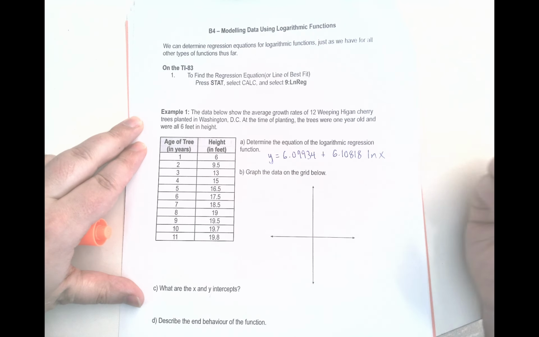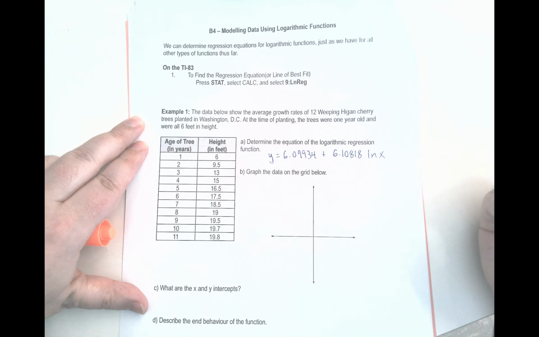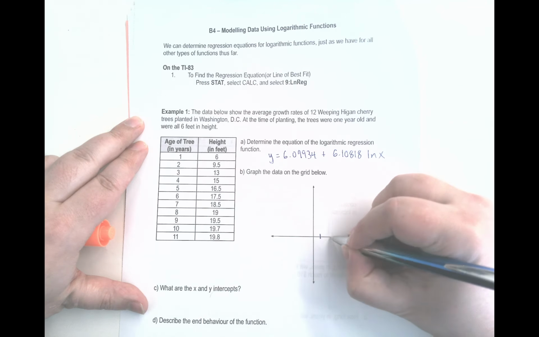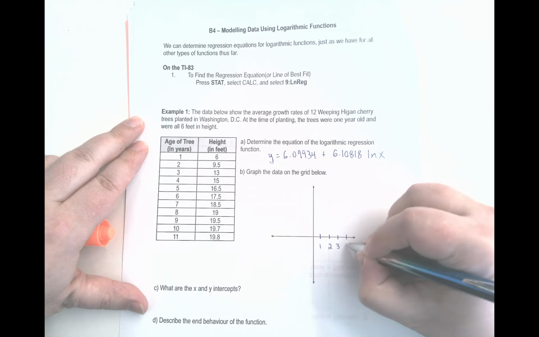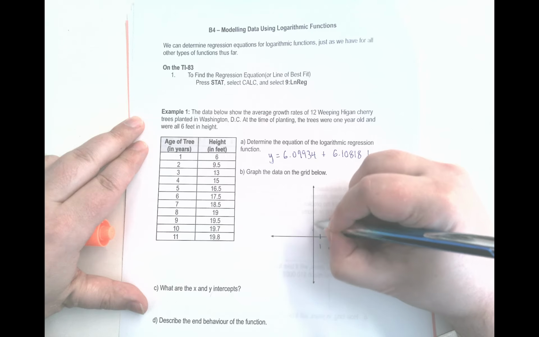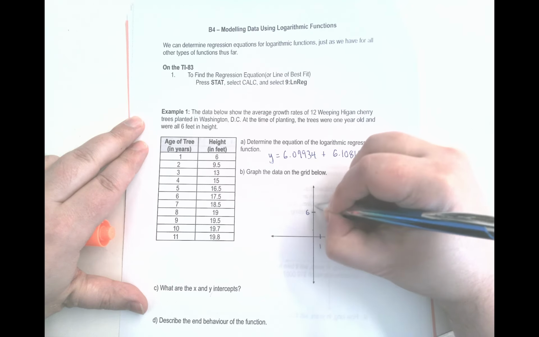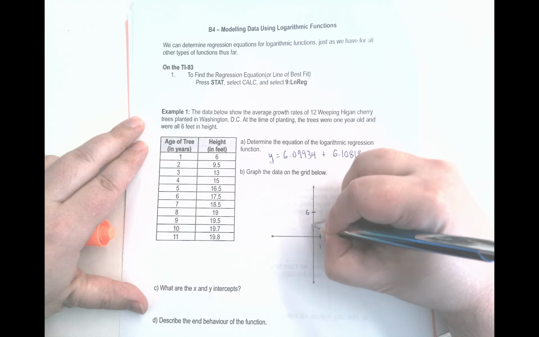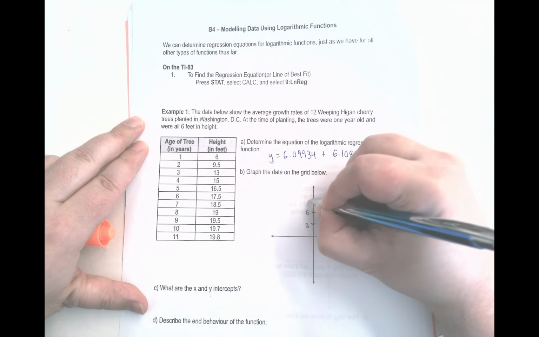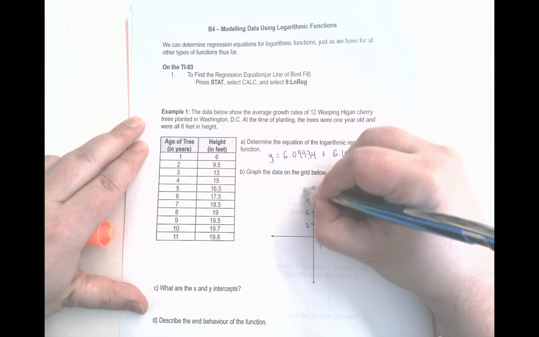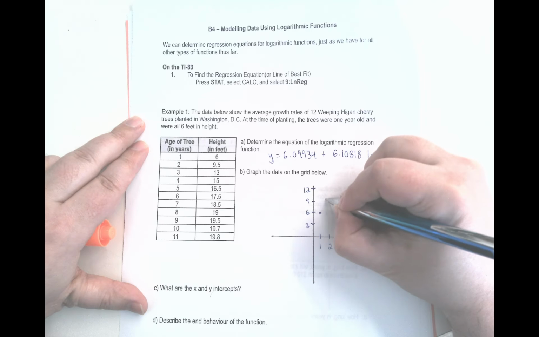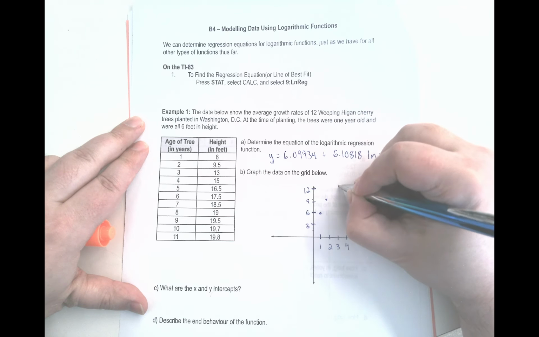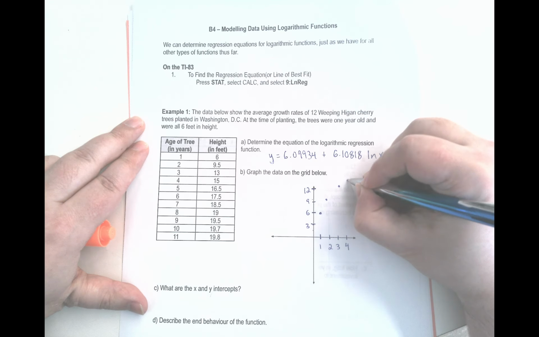So if we go to graph our data, we don't really have a lot of space here, to be honest. So let's just kind of graph it as best as we can, as many points as we can, and see if we can kind of space this out as best as we can as well. So at 1 year, we have 6. At 2 years, we have 9.5. 3 is 13. 4 is 15. And if we keep going, we kind of get that general shape.